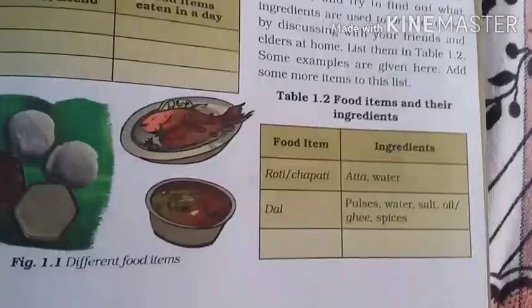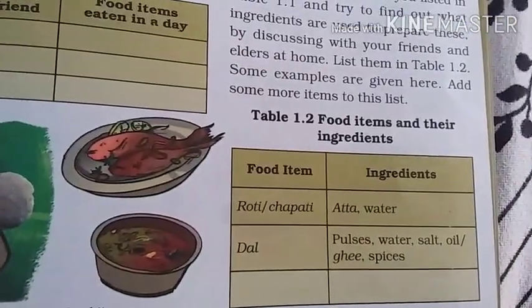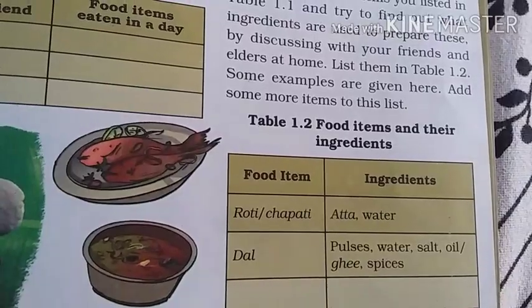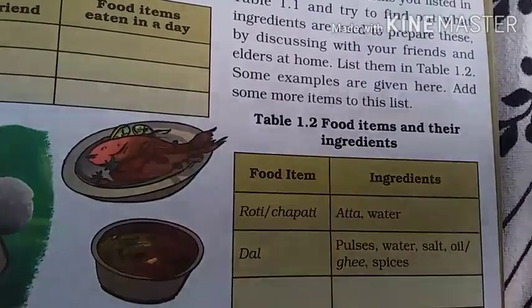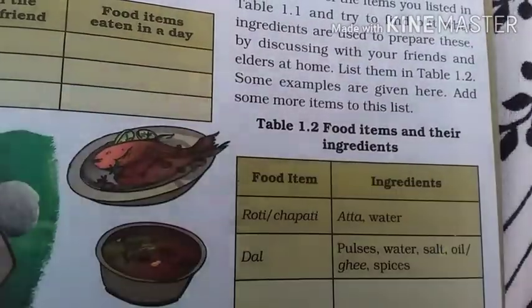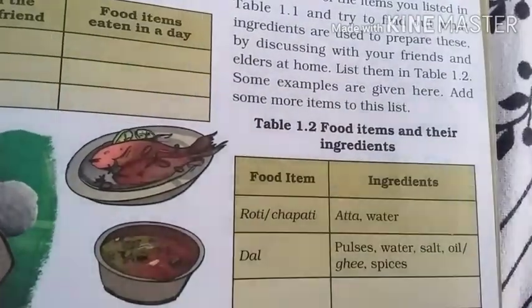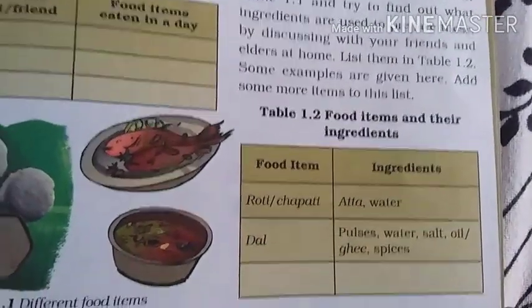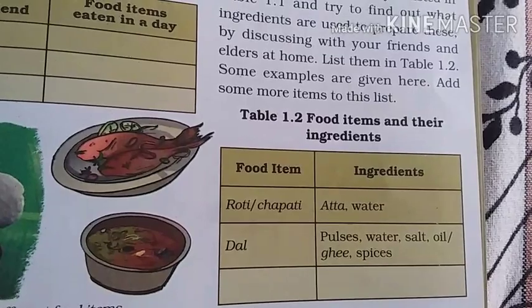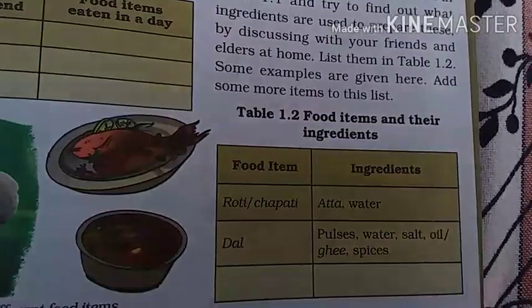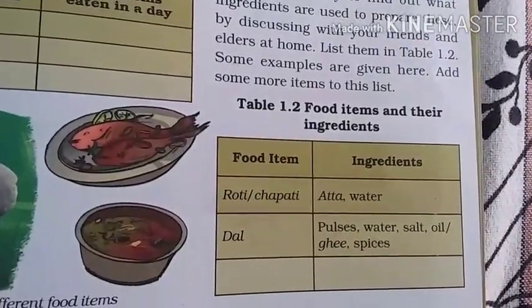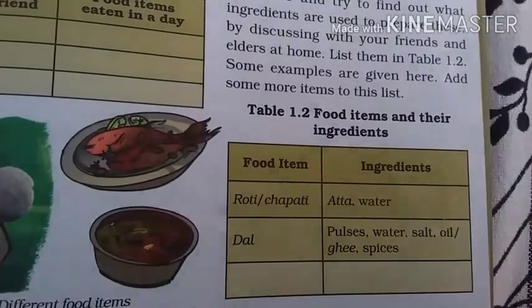Okay, now in activity 2. In activity 2, the table is given food items and their ingredients. In the first column, we have to write the food item, and in second column ingredients, means raw materials which are needed by us.